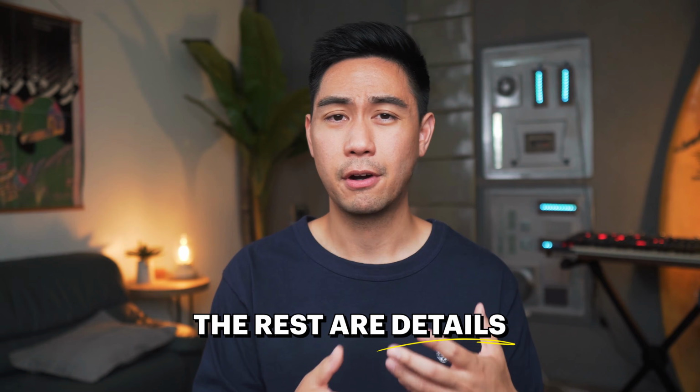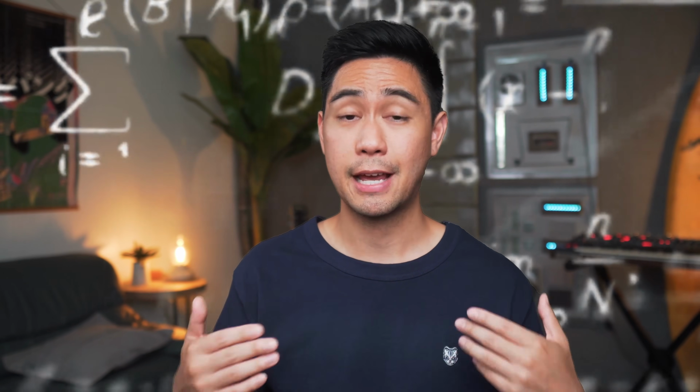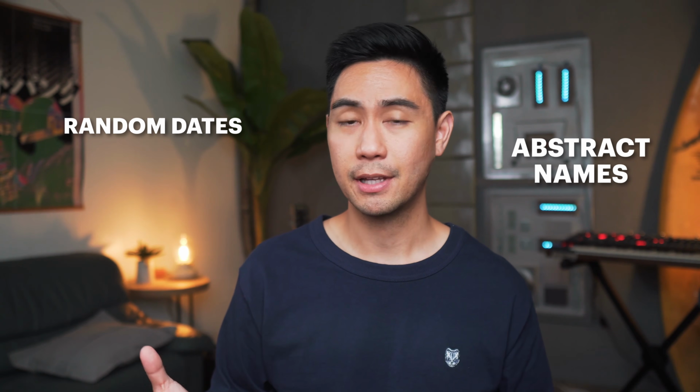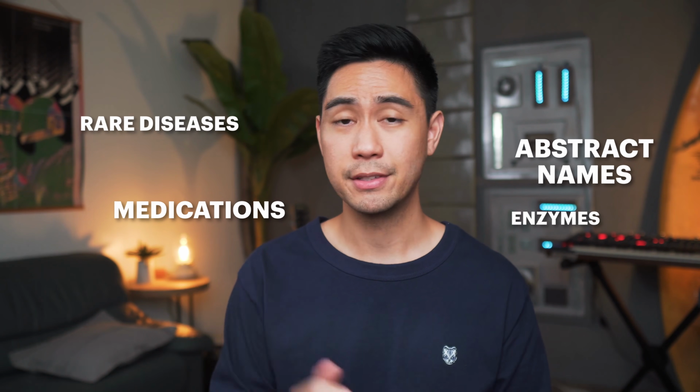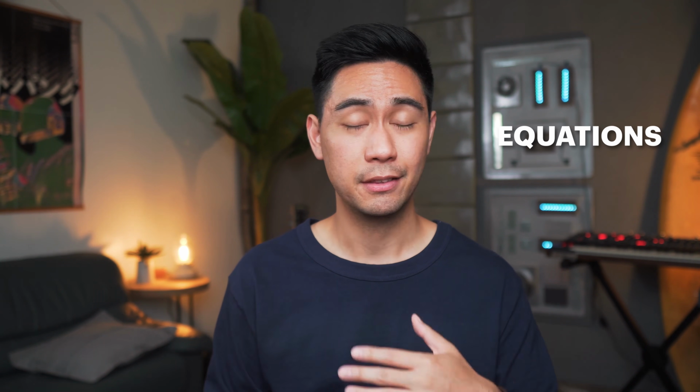The rest of the material are details, and yes, some details are more important than others, and there are always going to be facts that are so obscure and so isolated from the rest of the material that you literally just have to rote memorize. Things like random dates or abstract names like medications, enzymes, rare diseases, equations, or anything your teacher says will be on the test. The list goes on.